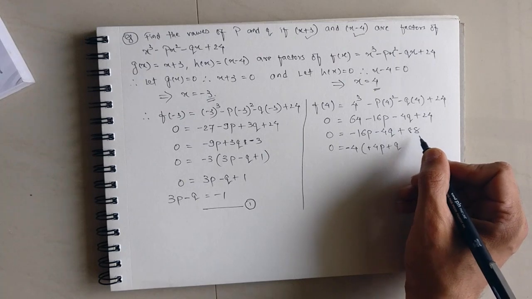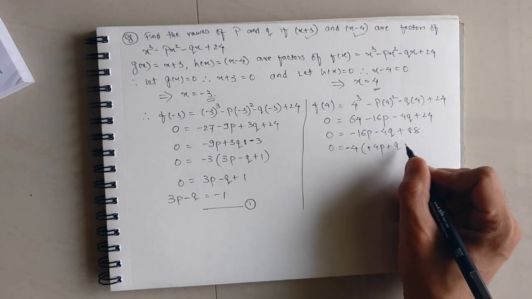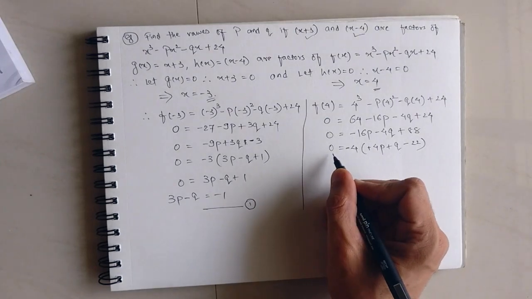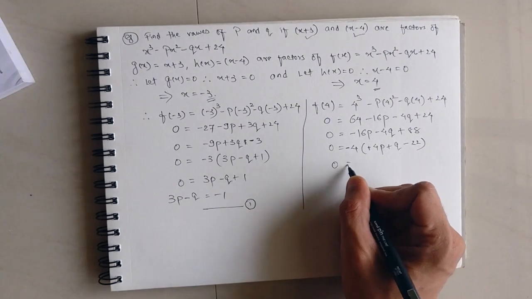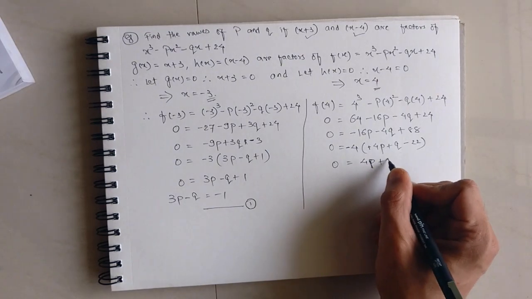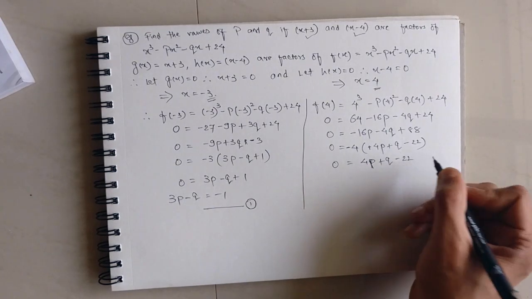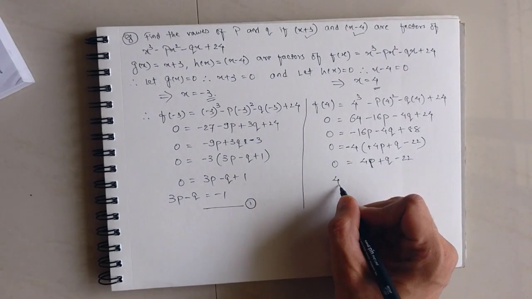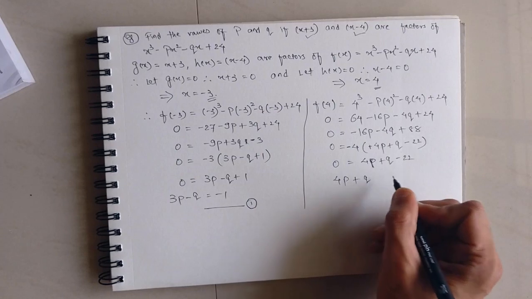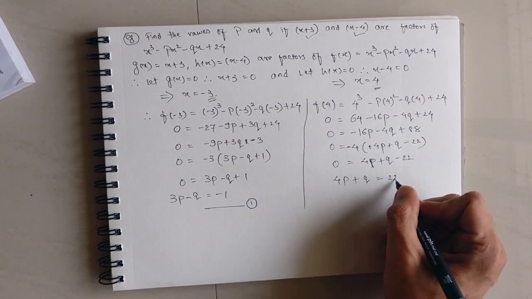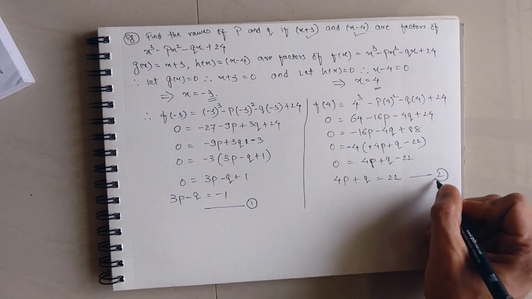And if you take out minus 4 as a factor from 88, it will be minus 22. Minus 4 will go to this side and become 0. So 0 is equal to 4p plus q minus 22, and this 22 you can shift this side. So 4p plus q is equal to 22. This is equation number 2.